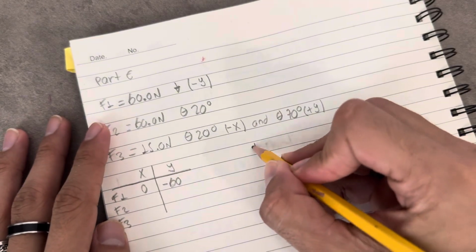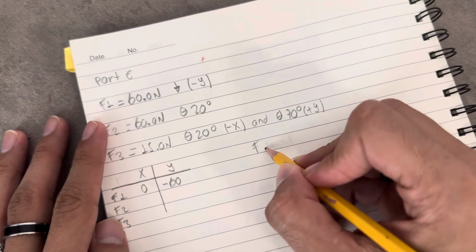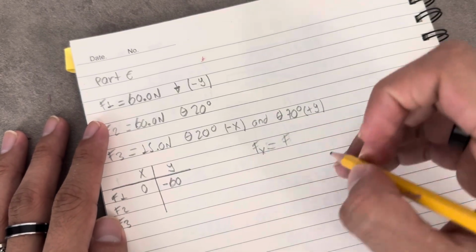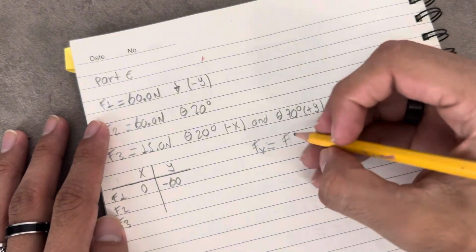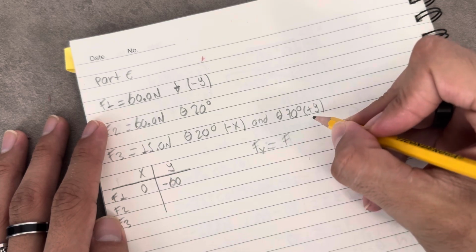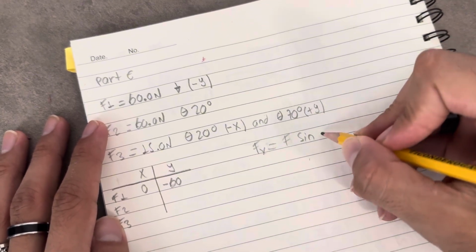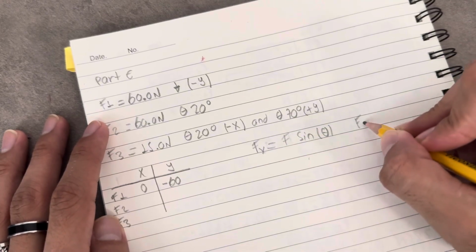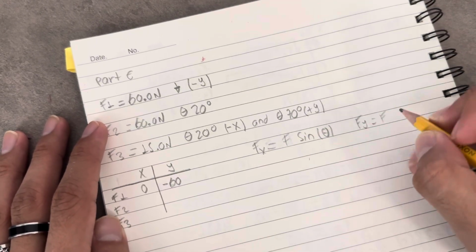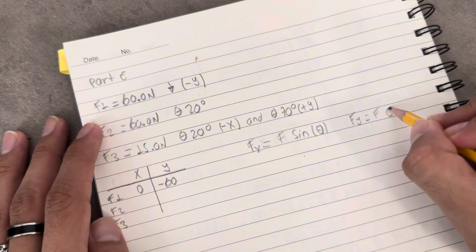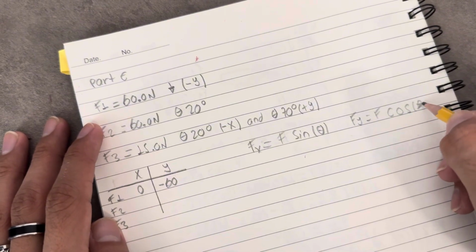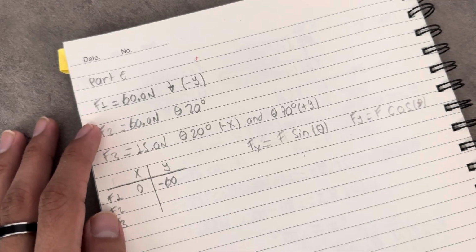We know the formulas: Fx is equal to the force times the sine of the angle, and Fy is equal to the force times the cosine of the angle.